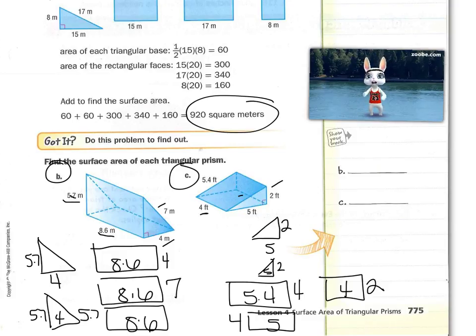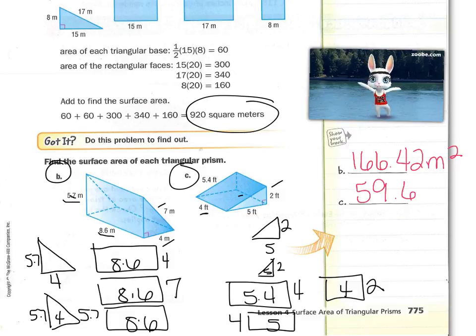Hey there, time for me to do a little dancing on the water. Before I do though, let me give you the answers to B and C. For B, you should have gotten 166.42 meters squared. For C, you should have gotten 59.6 feet squared. If you did not get those answers, please check in with your teacher for a little more.